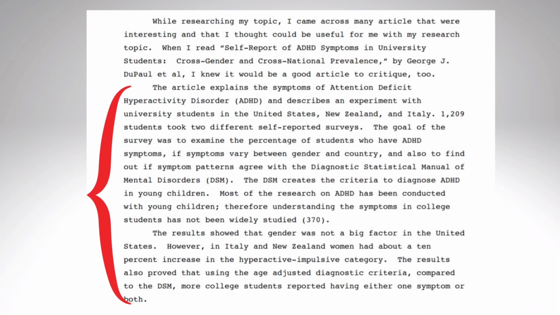In the second and the third paragraph, she briefly summarized the article. Summary is one of the main features of a critique. Her summary included the symptoms of ADHD, the countries and number of students who took the self-reported surveys, as well as the results.